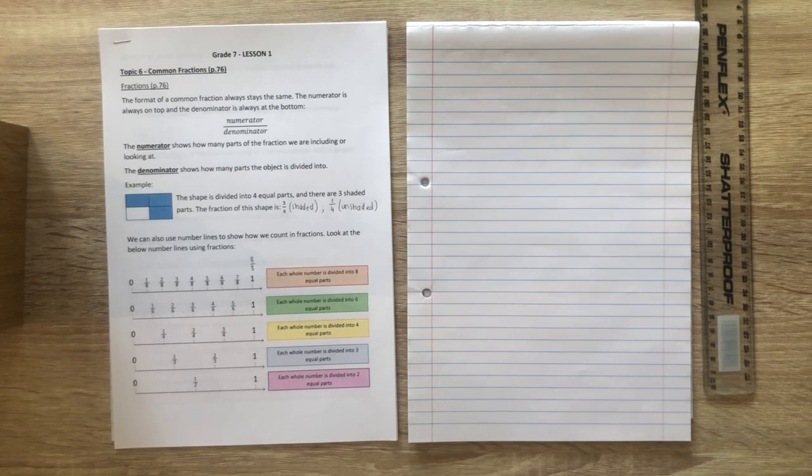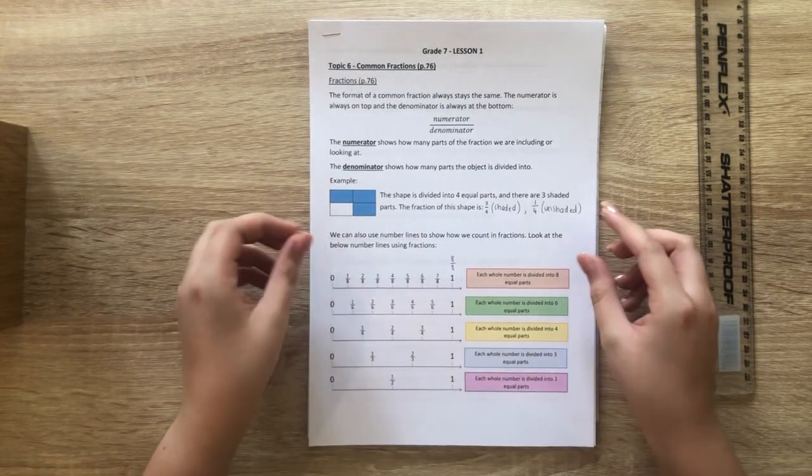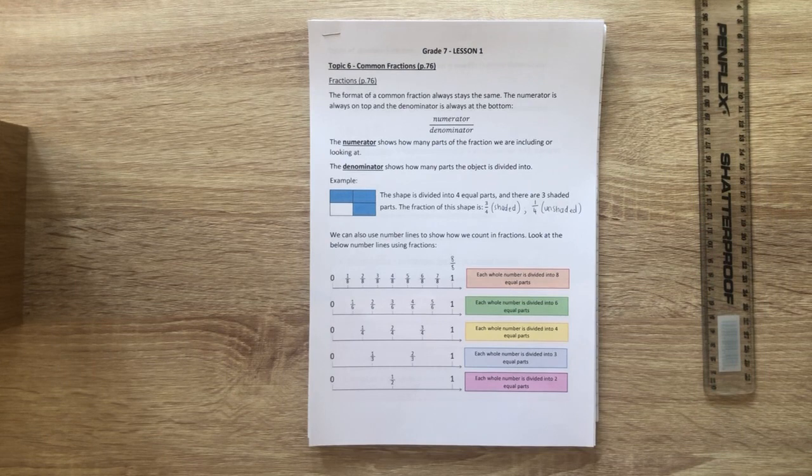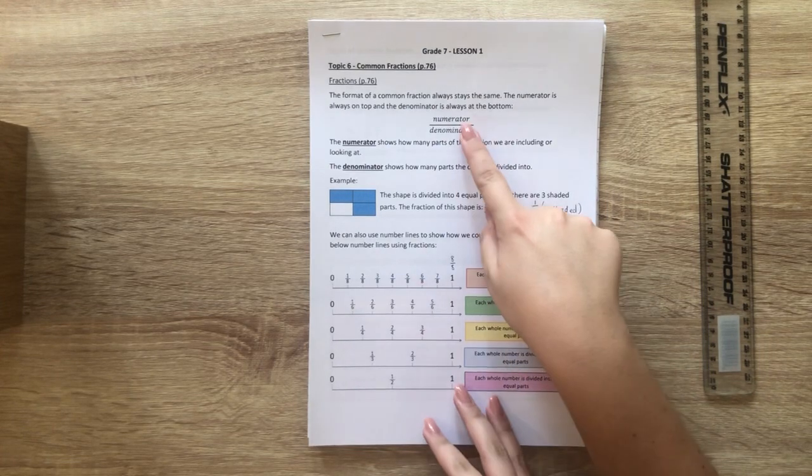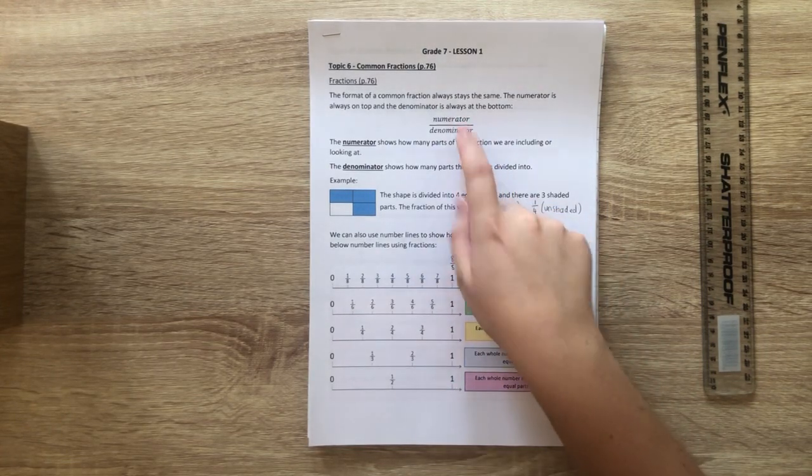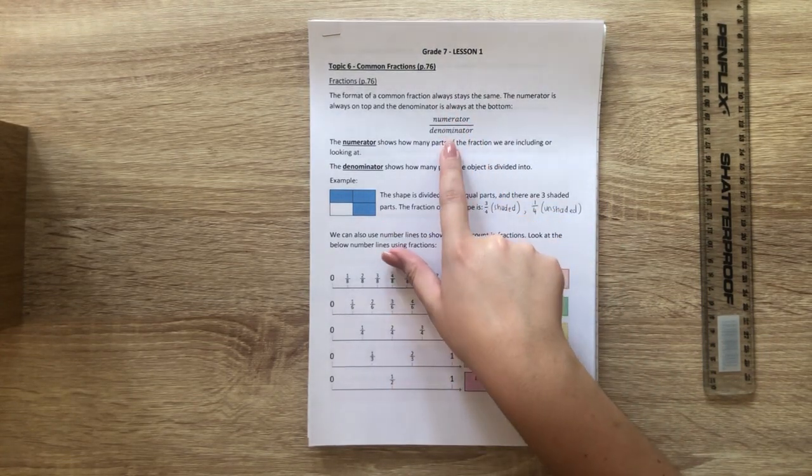Alright, so fractions. This first section we are just going to go through the basics of fractions. Most of this you should already know, so it shouldn't be anything new at the moment. Okay, so it says, the format of a common fraction always stays the same. The numerator is always on top and the denominator is always at the bottom. So there we've got an example of a fraction, numerator always on top, denominator always at the bottom.